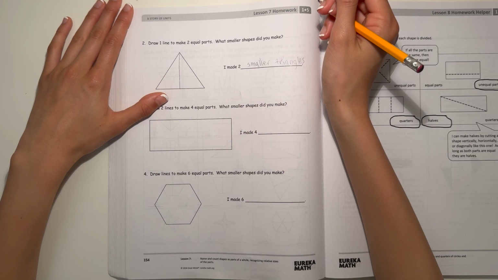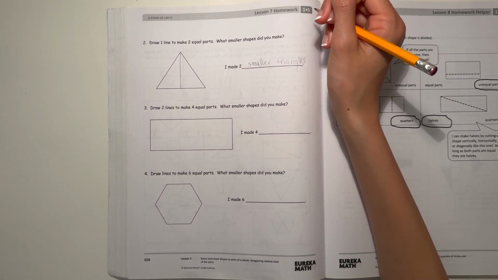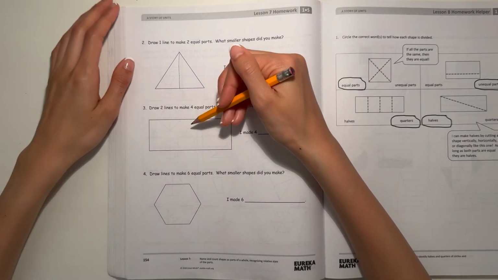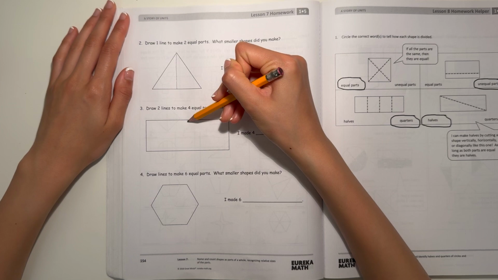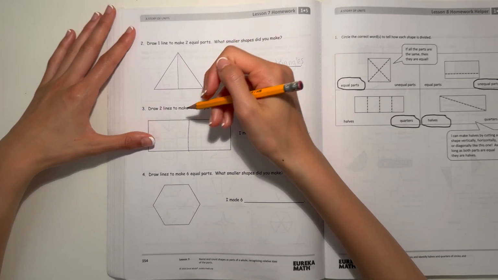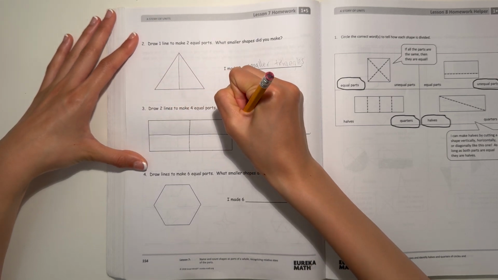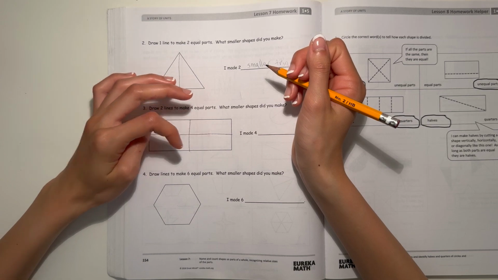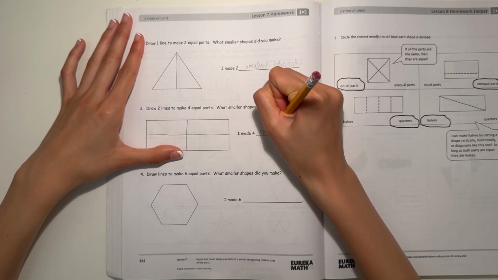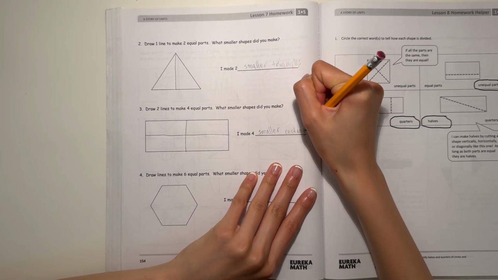Number 3, draw 2 lines to make 4 equal parts. What smaller shapes did you make? So now we need 4 equal parts. If we split it down the middle, we have 2 equal parts. To get 4, we can split it again, but this time let's do it horizontally. So now we have 4 equal parts. So I made 4 smaller rectangles.